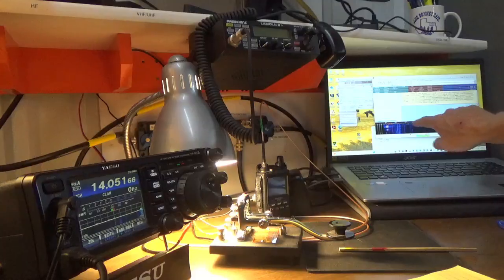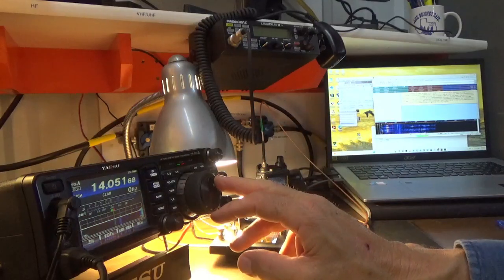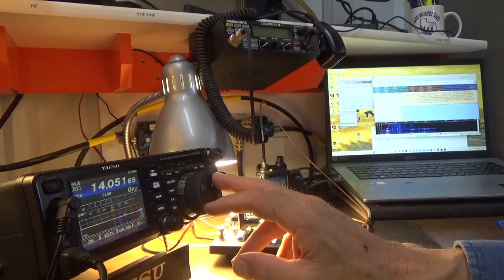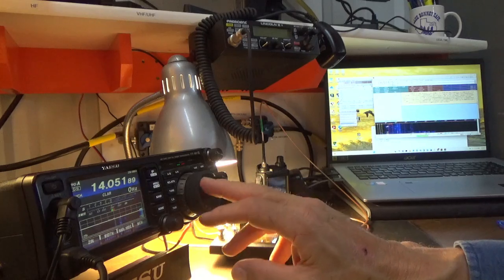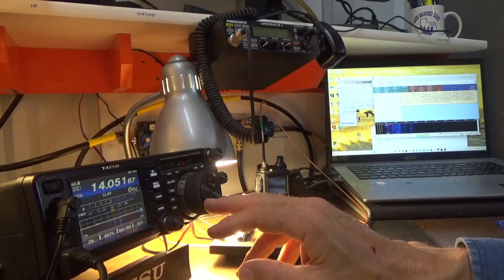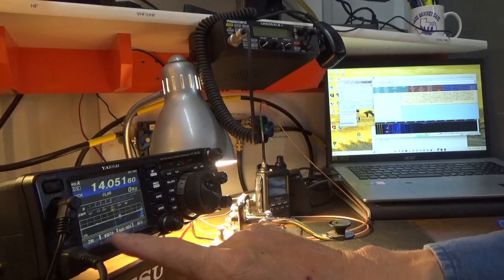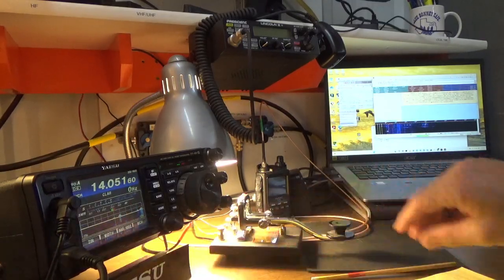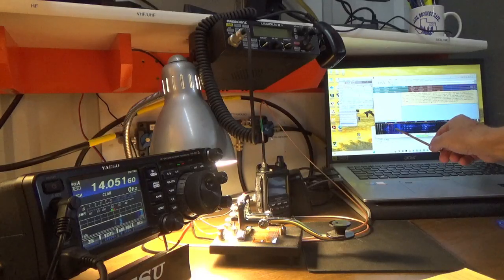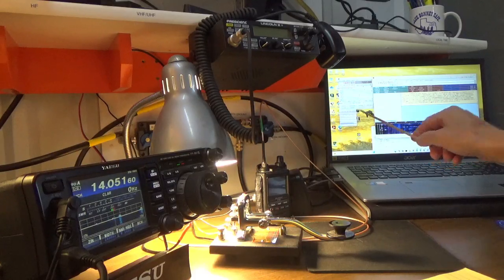You might be able to see the other. That's where he's at right there. This is my QSY of 750, which is the pitch I use for transmitting. Now, what I'm going to do is press the Zen command, and what's going to happen is this signal that you see right here is going to shift over to 750.